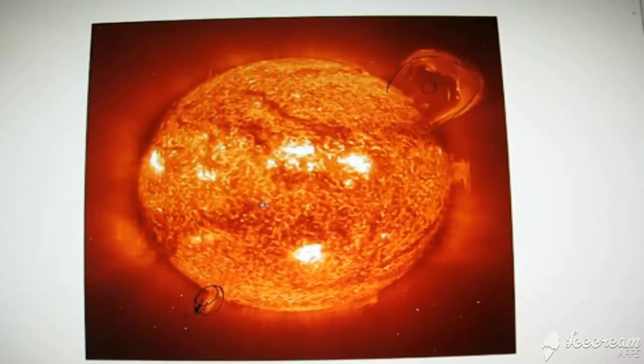And then you may see, and I'll create one on this picture, little dark spots on the sun. These dark spots can appear all around, and we call these dark spots sunspots.